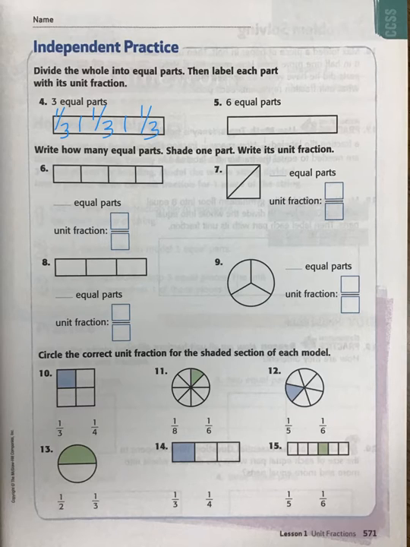6 equal parts. Oh boy. So let's see. We would need to do, that's 1 part, 2 parts, 3 parts, 4, 5, and 6. So each one of these you would label 1 part out of 6. Now let's look at number 6. How many equal parts? Shade 1 part and then write its unit fraction. So I'm going to choose a different color now, just so we can see. How about red?